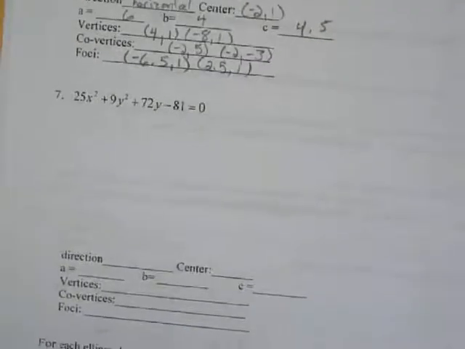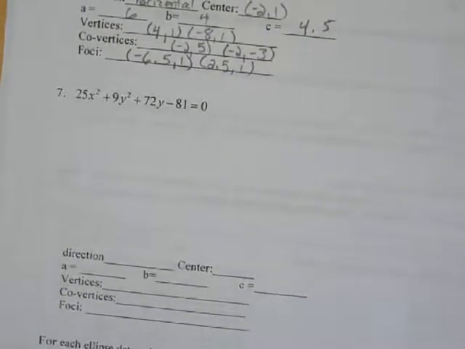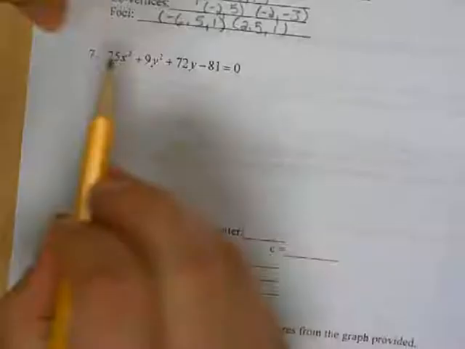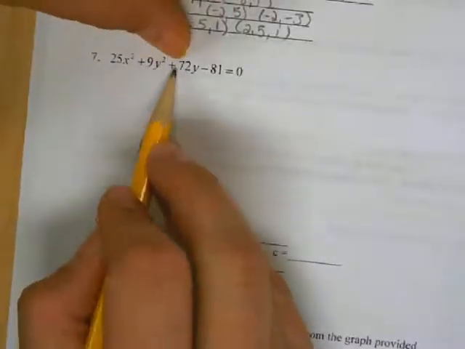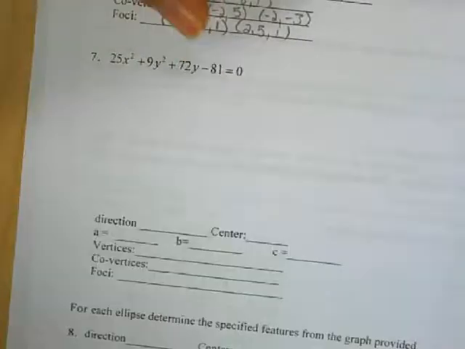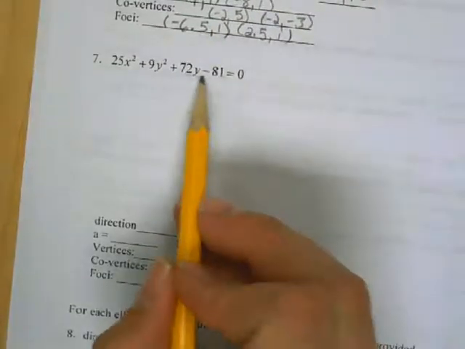Everybody loves extra help. Alright, so I want to look at this one because I've got 25x squared plus 9y squared plus 72y minus 81. So something that I should point out is that we've got that extra y.